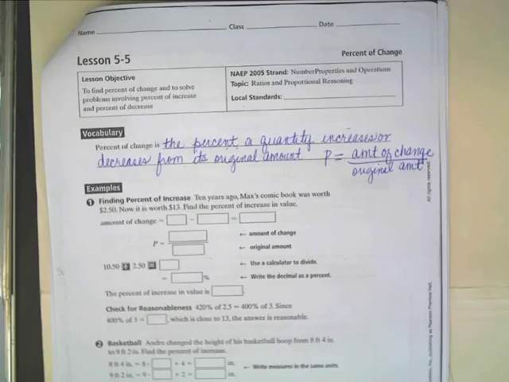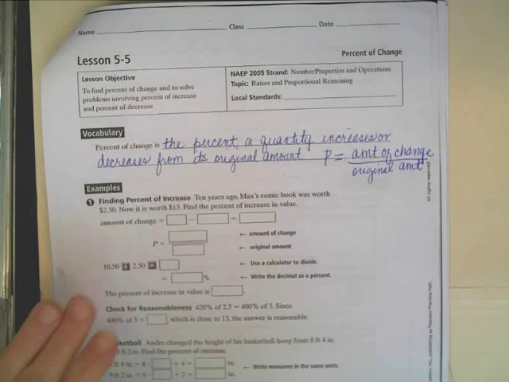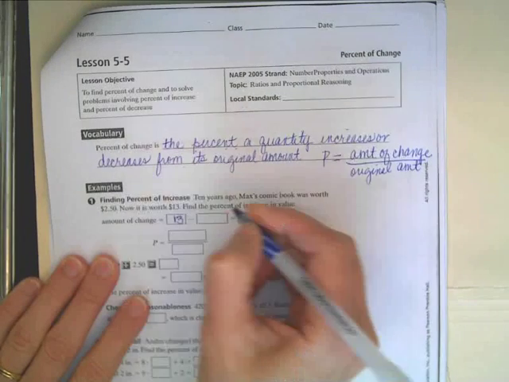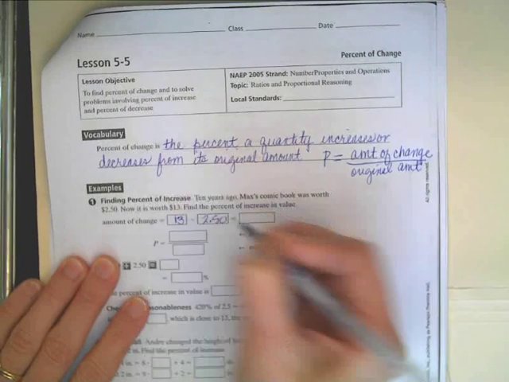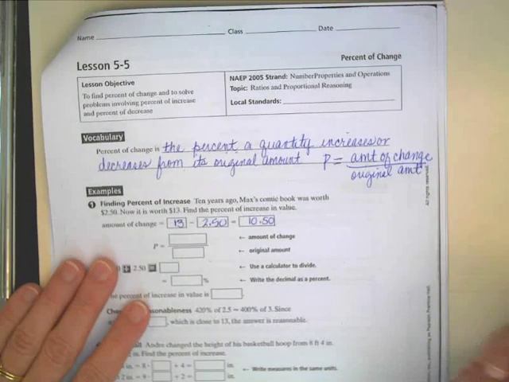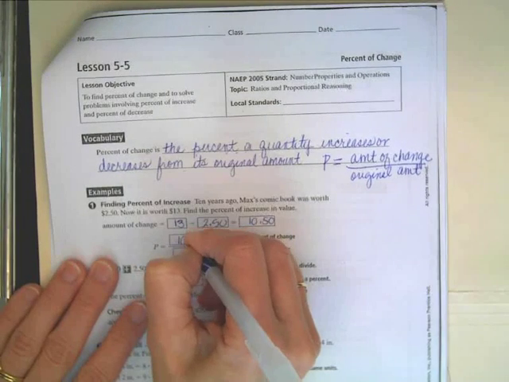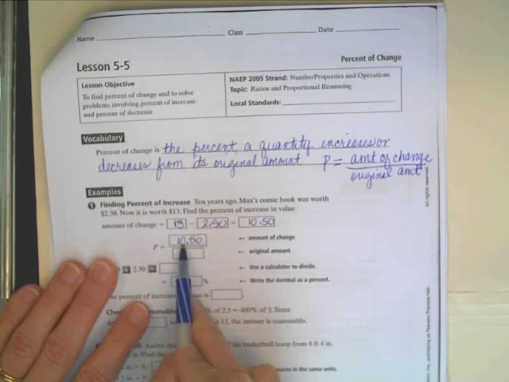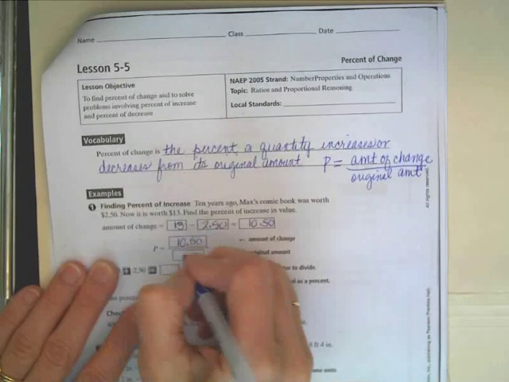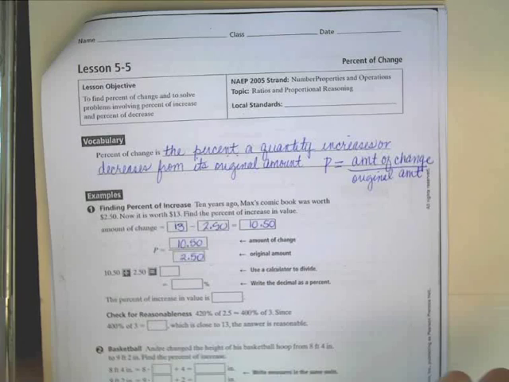And here we go. Finding percent of increase. 10 years ago, Max's comic book was worth $2.50. It is now worth $13. Find the percent of increase in value. Okay, so the first thing we need to do is find the amount of the change. So 13 minus $2.50 is $10.50. So the amount of the change was $10.50. So I'll use that number as the top number in my ratio. The original amount was $2.50, so I used $2.50 there.